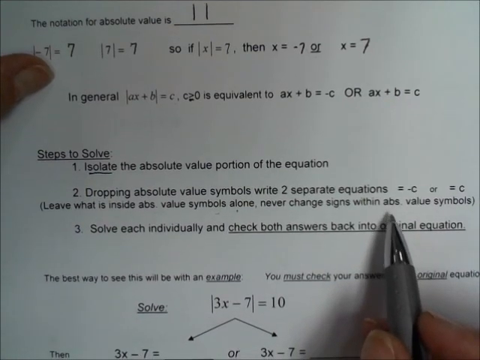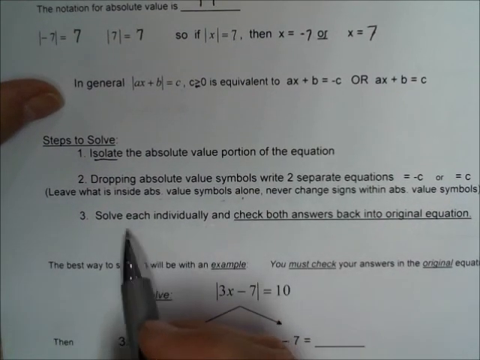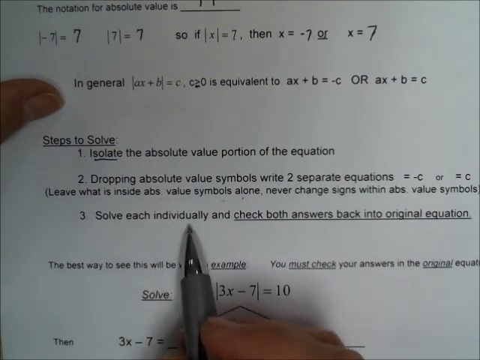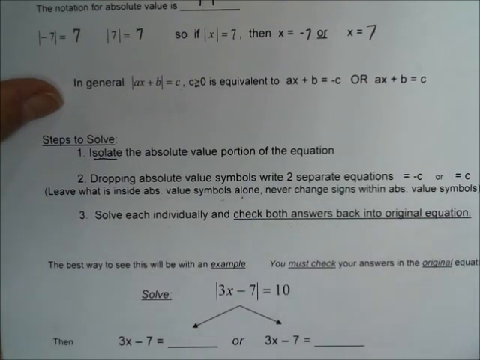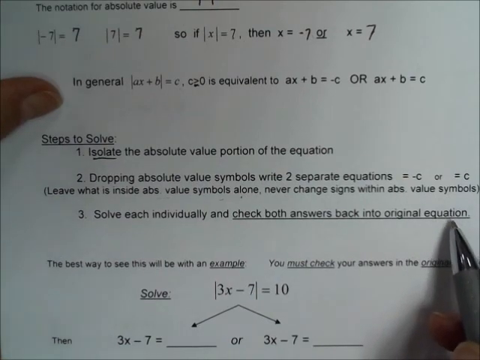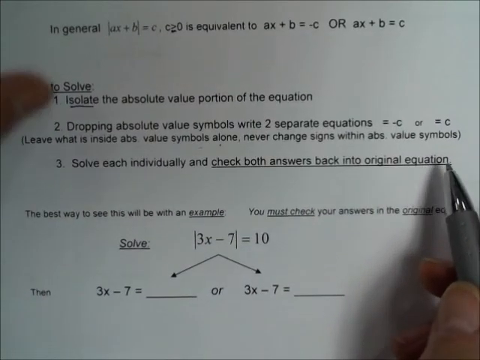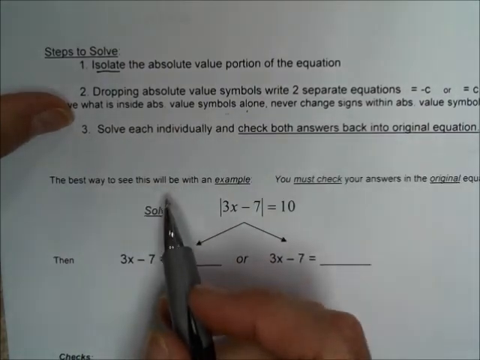So once you get done with that, you're going to have two different equations, and you're going to solve each one individually. So you get two answers, and you have to check both answers back into the original equation to make sure that they're checking okay. So the best way to see these steps is with an example.